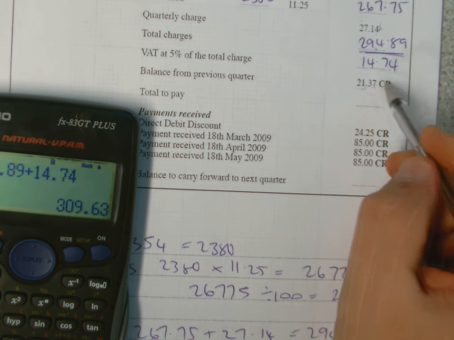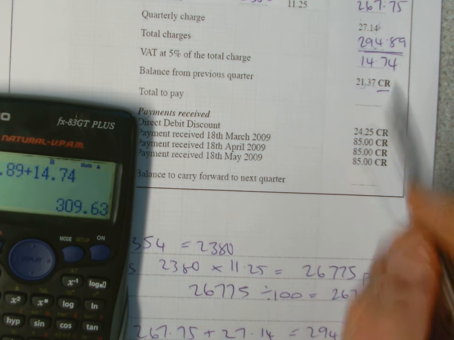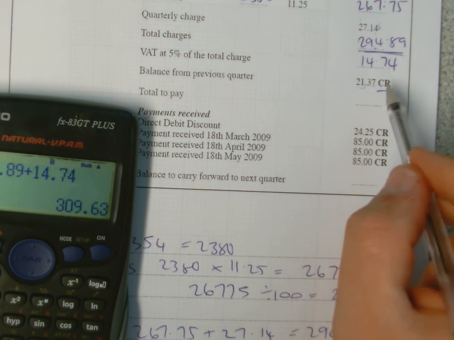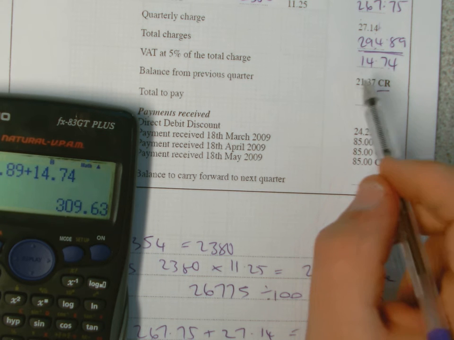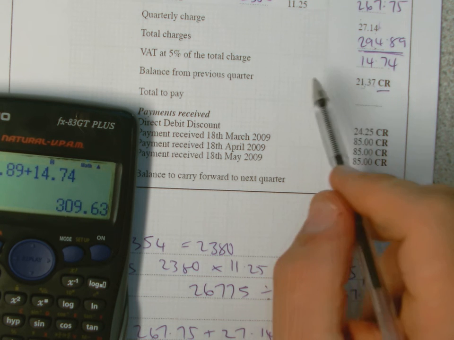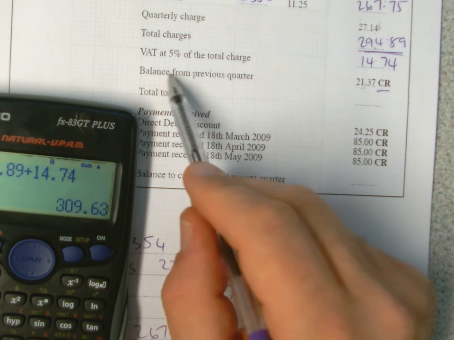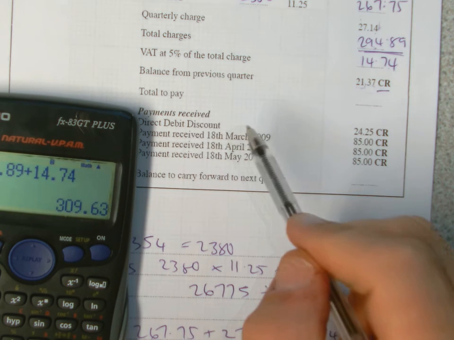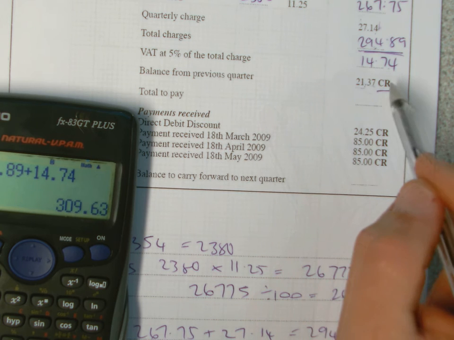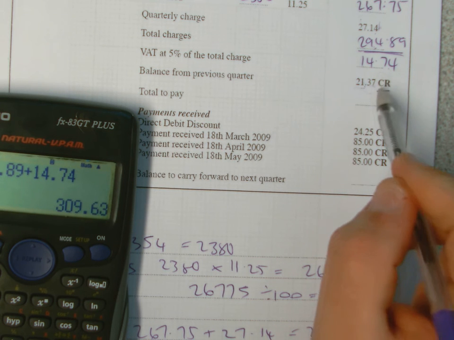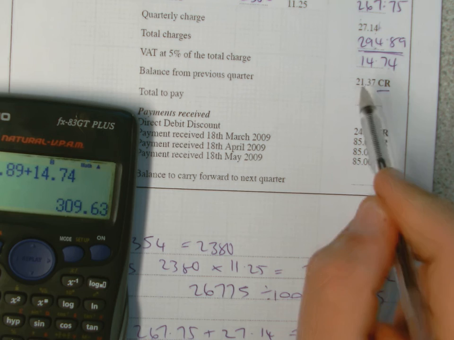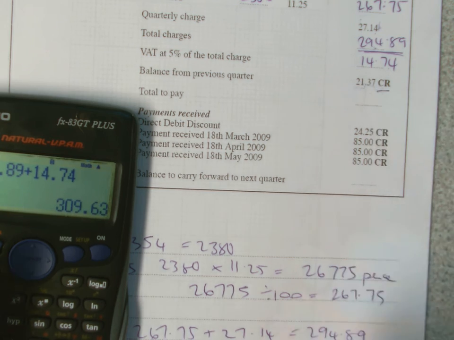So whenever you see this here, it means credit. Sometimes that's not there. If it's not there, then that means you actually underpaid last time. You didn't pay enough last time, and usually they say there, balance owing from previous quarter. And you won't see the credit there. But when you see credit, that means you paid too much last time. So you can actually take that off your bill.